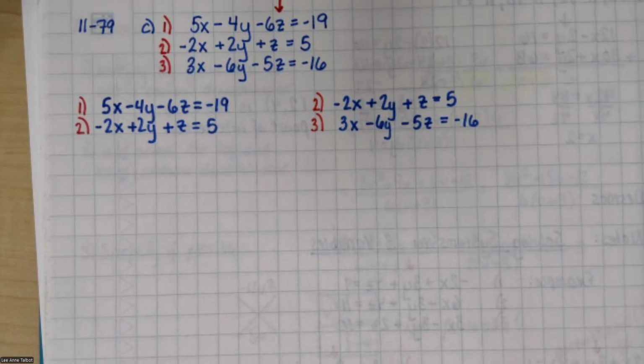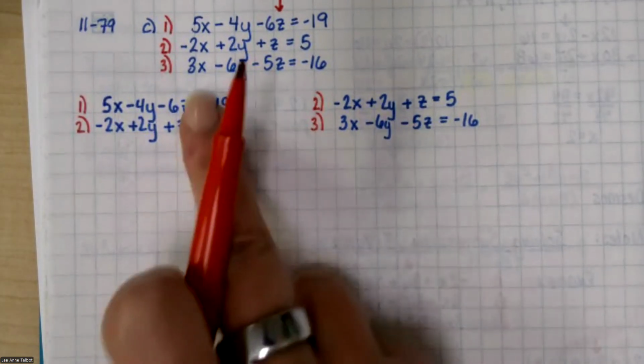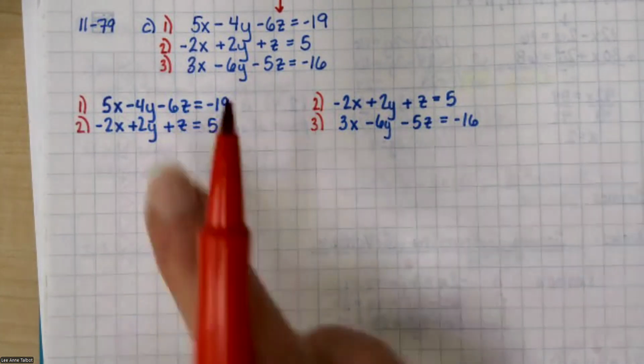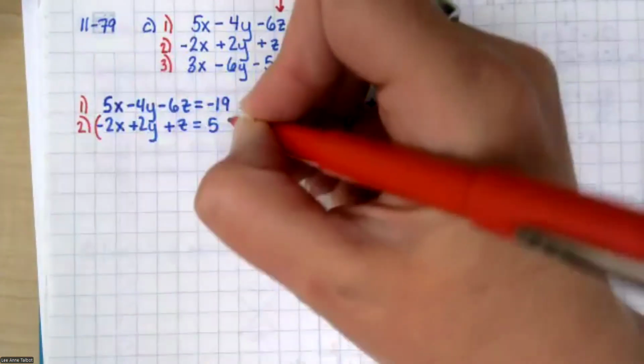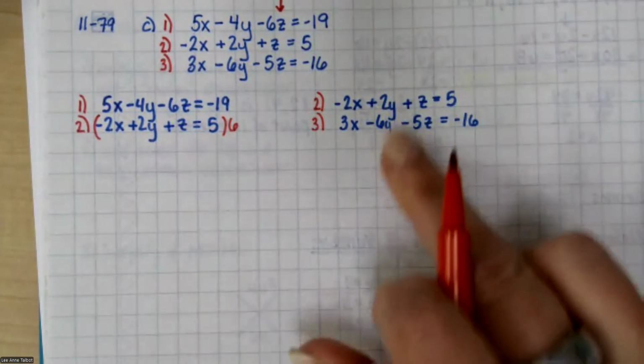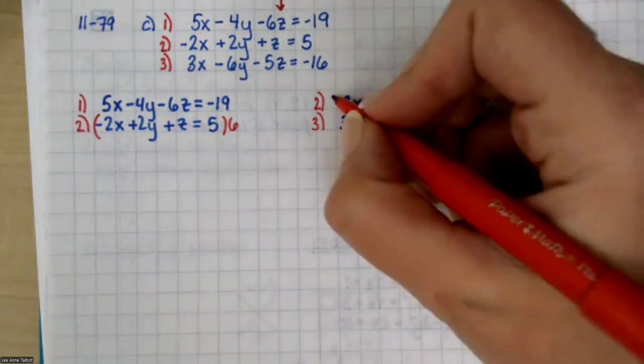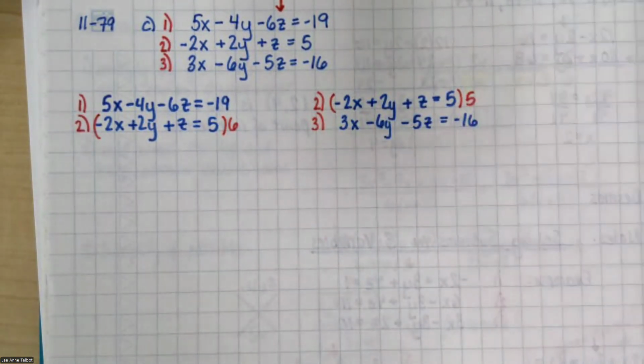Okay, now in my subproblems, what should I do to eliminate Z in this problem? Multiply by 6 on the bottom. And what should I do to eliminate Z in this problem? Multiply by 5 on the top. Great job.